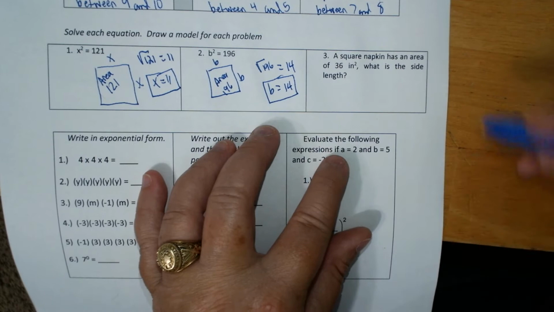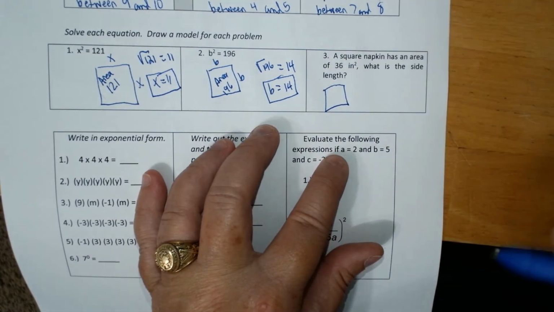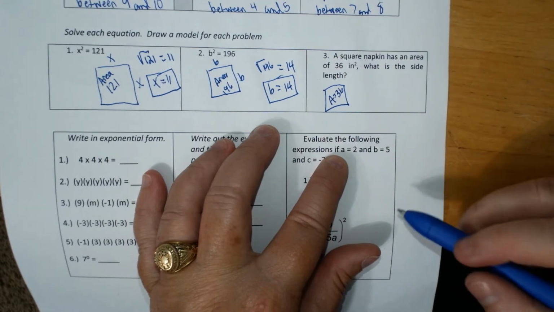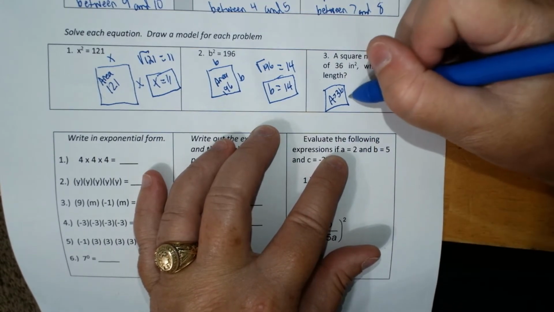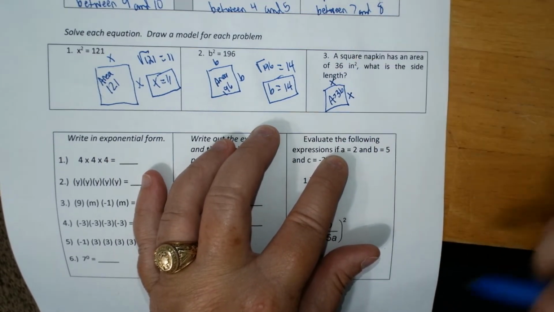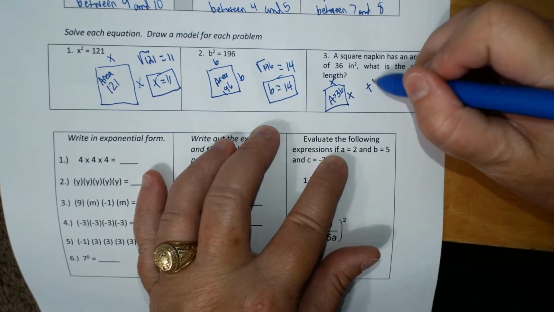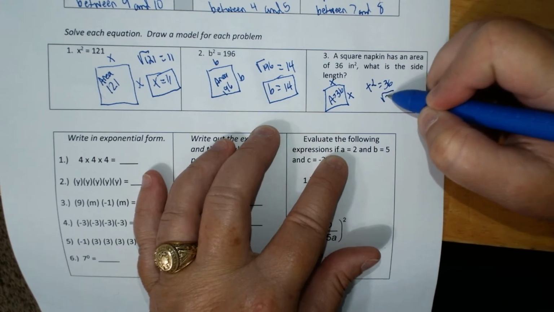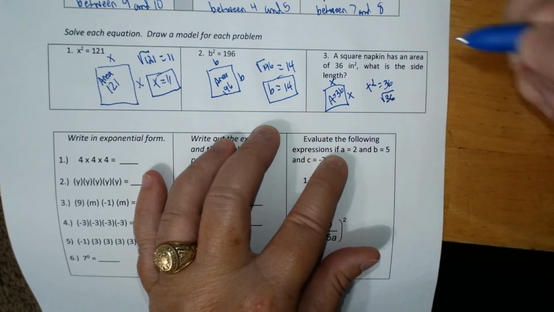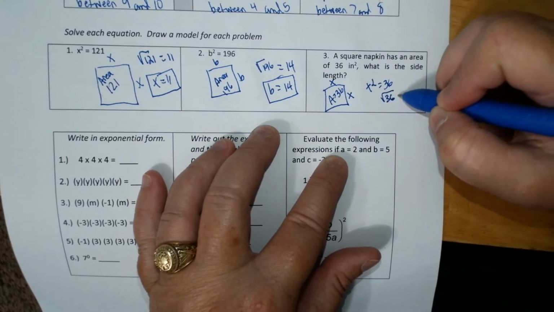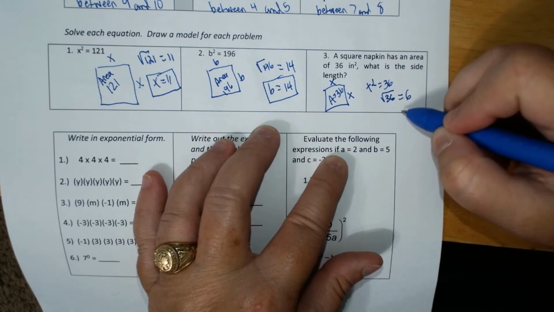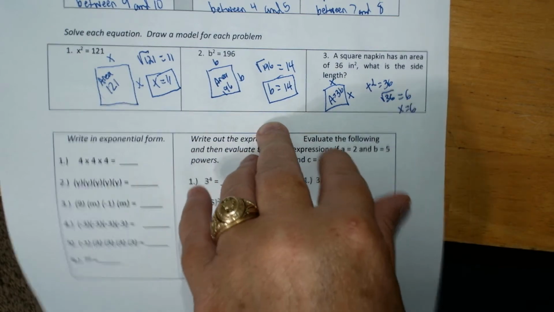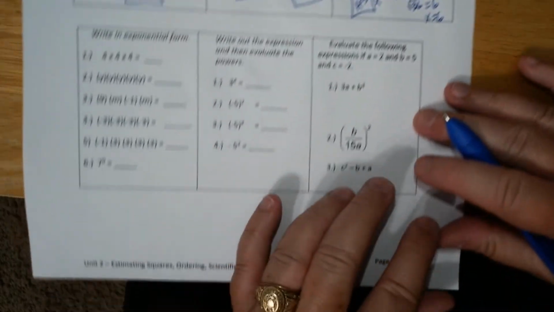A square napkin, draw my little square, has an area of 36, which means it goes on the inside. What is the side length? Since it's a square, all sides are equal. X squared equals 36. Taking the inverse of a square is taking a square root. Square root of 36 equals 6. So X equals 6. So each side of the napkin is 6.